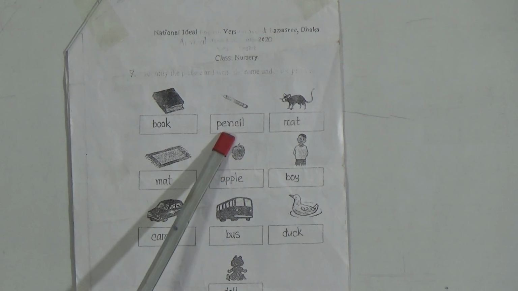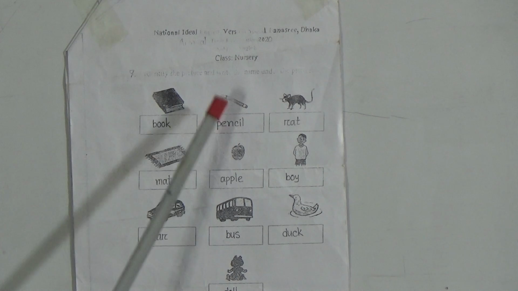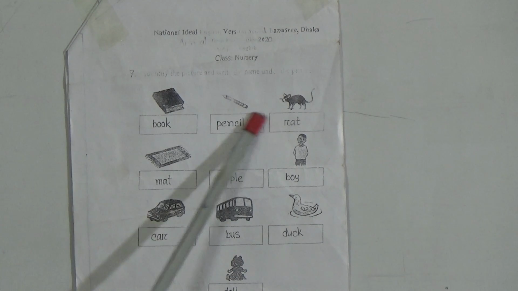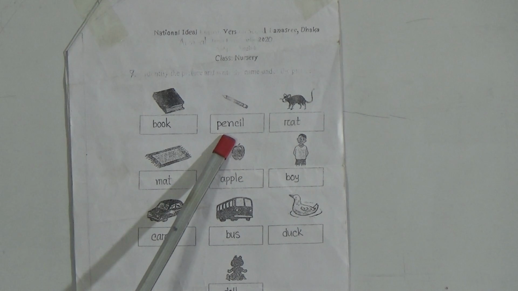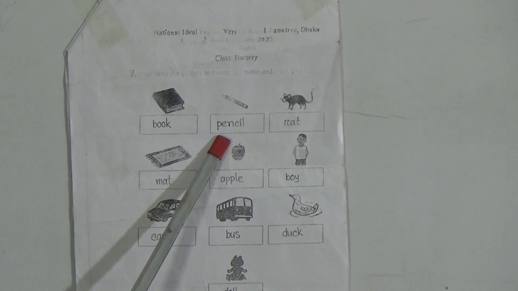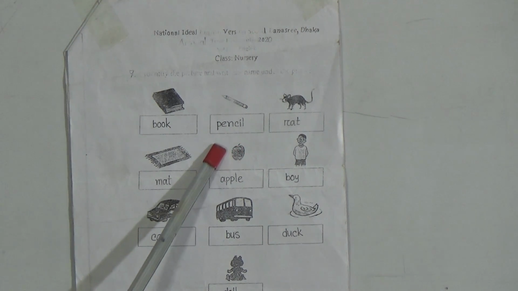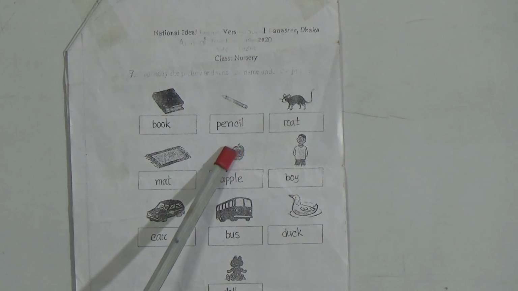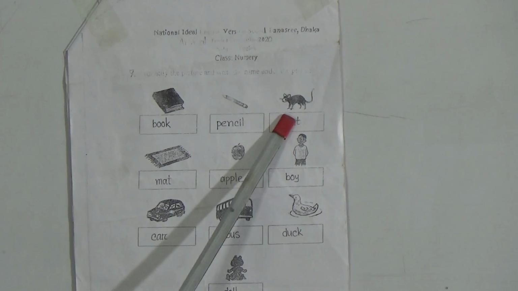Look dear students, our next picture is pencil. We have to write this pencil word under the picture. So this is the picture of a pencil and we have to write this word's name here in this gap. In this space you have to write this picture's name. And what is this picture's name? Pencil. And what is the spelling of the word pencil? P-E-N-C-I-L, pencil. I am going to read this once again. P-E-N-C-I-L, pencil.